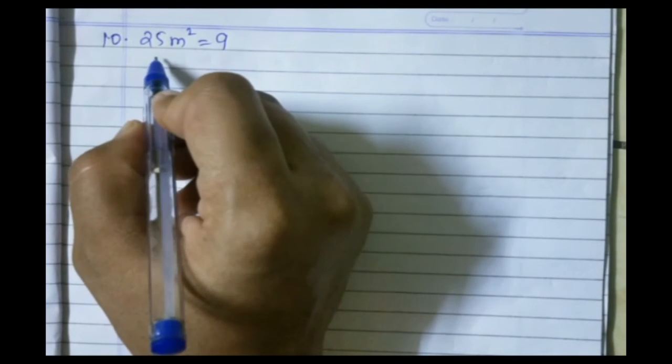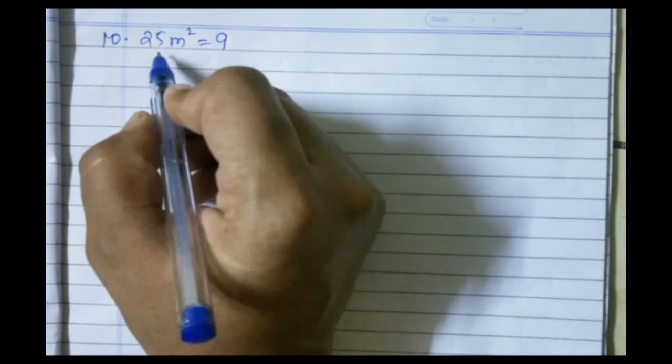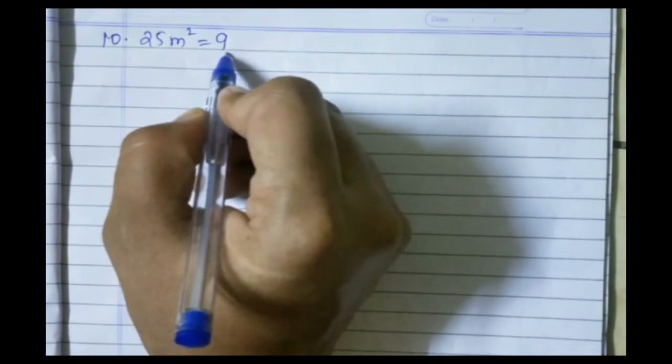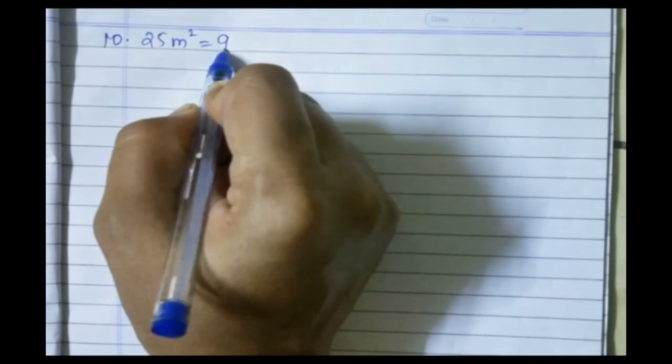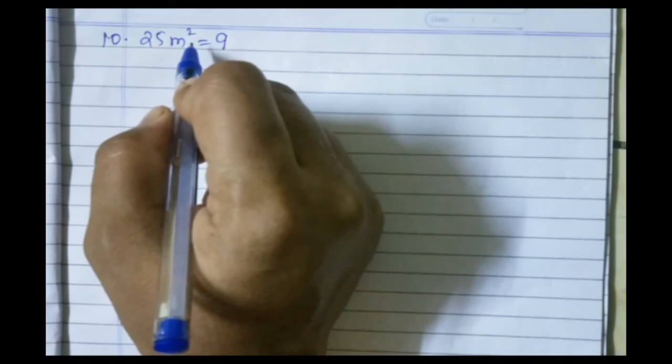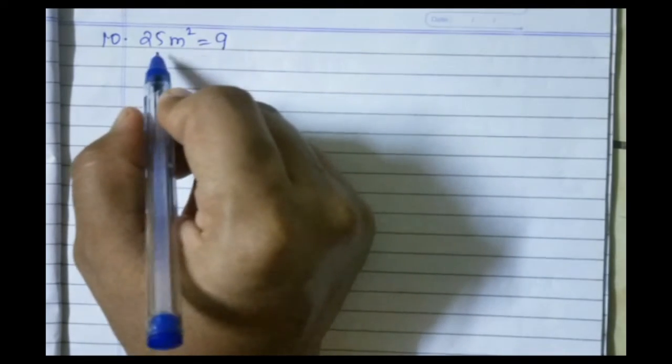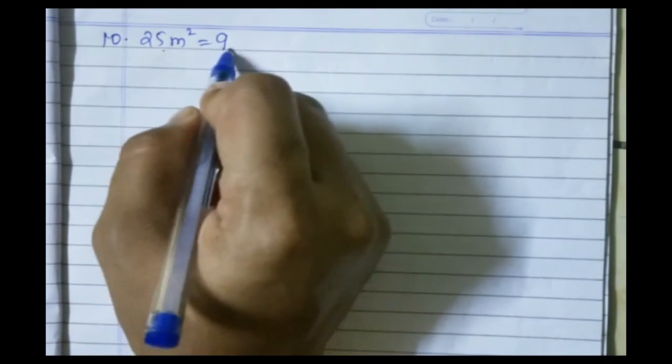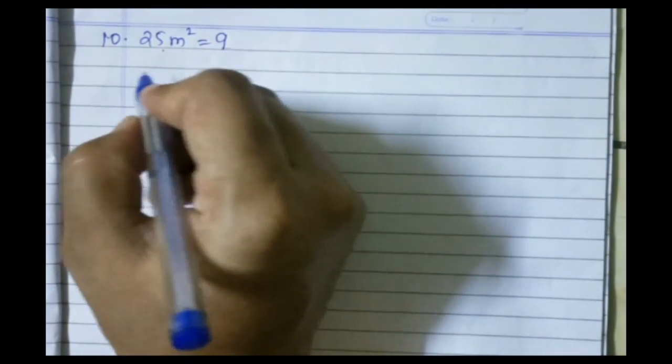Let's take the 10th question. It is again a different kind of question, which is 25m square equal 9. So it is very much easy to solve. We don't need to take it into the standard form or find the product and sums. Whenever this kind of questions are there, just pay attention where two terms are given to you.